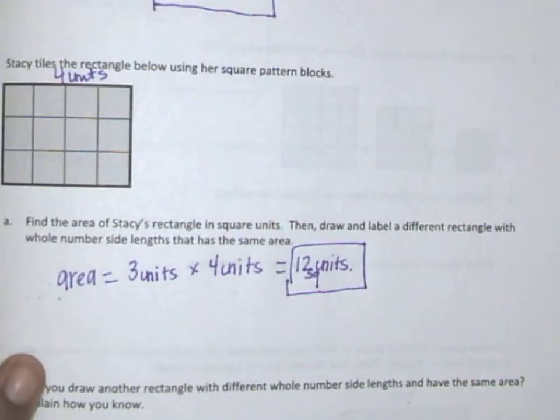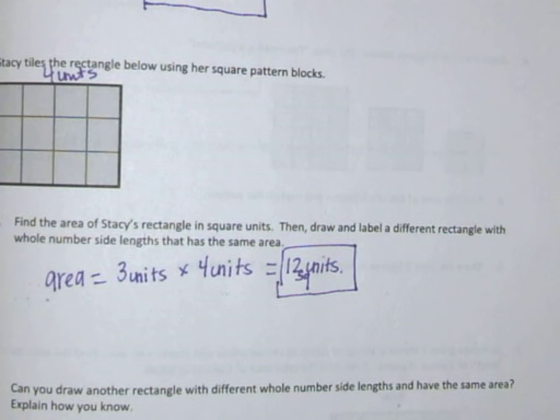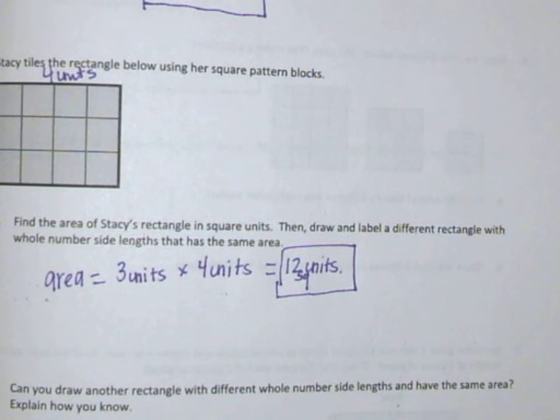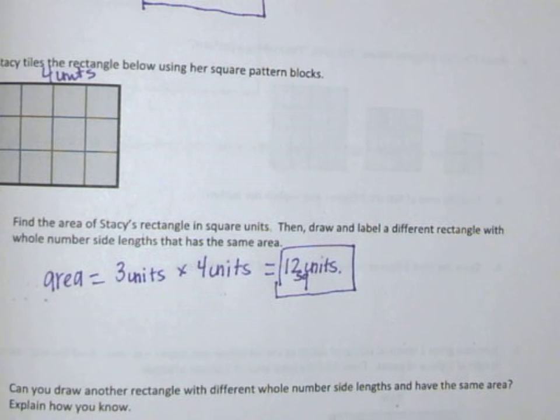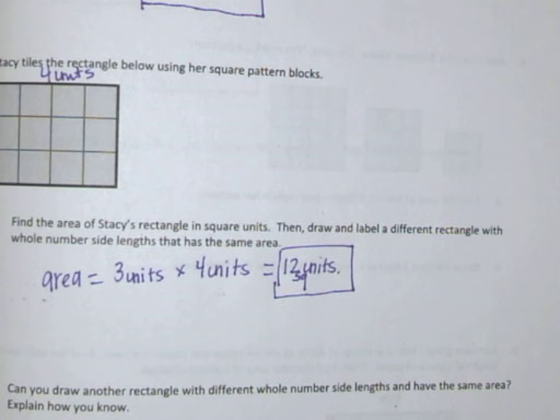Take a couple of seconds to think. Blank times blank equals 12. Bring it back together in 5, 4, 3, 2, and 1.